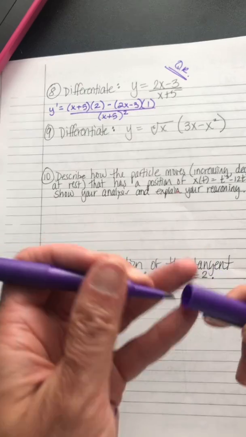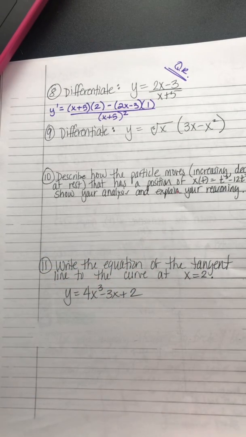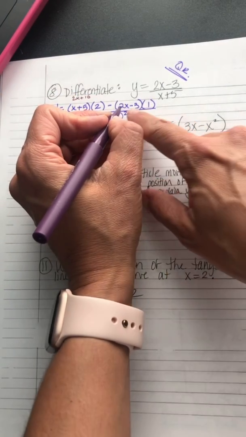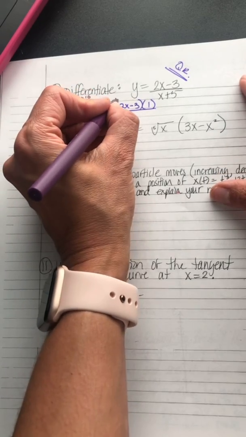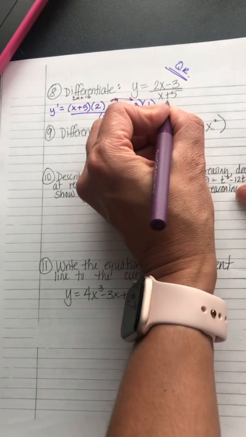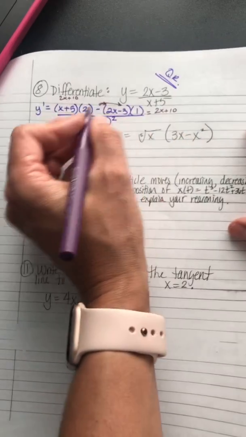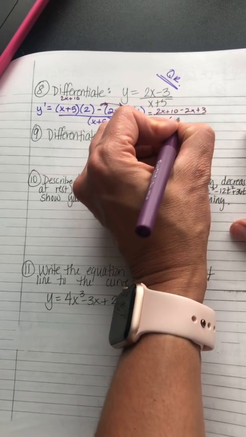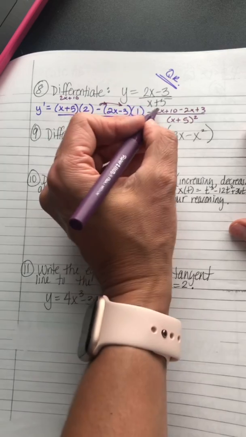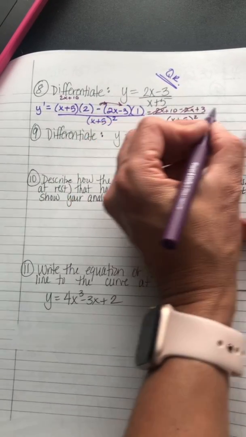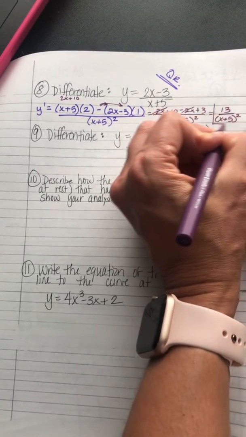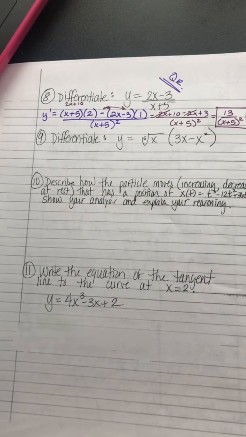Okay, well, if I were to distribute that 2 to the x plus 5, I would get 2x plus 10. And 2x minus 3 times 1 is still 2x minus 3, but we have to distribute that minus sign. So we would get 2x plus 10 minus 2x, and the negative times negative is a positive 3, all over x plus 5 quantity squared. 2x minus 2x is 0. They're gone. 10 plus 3 is 13 over x plus 5 quantity squared. There it is. I hope these are helping.